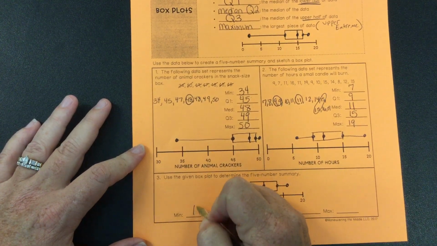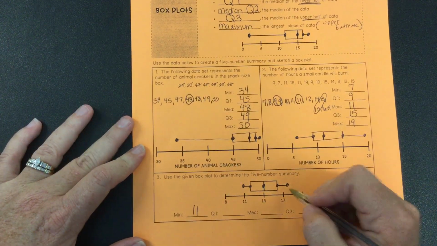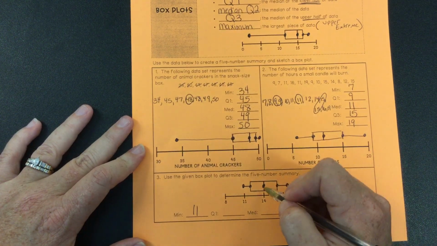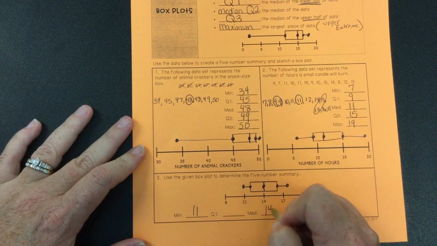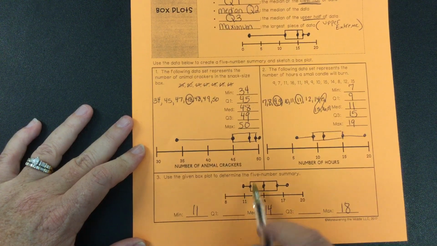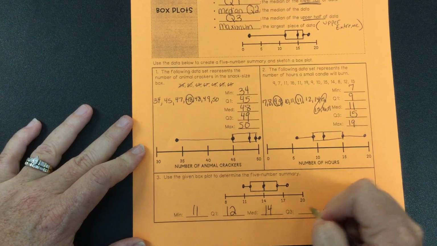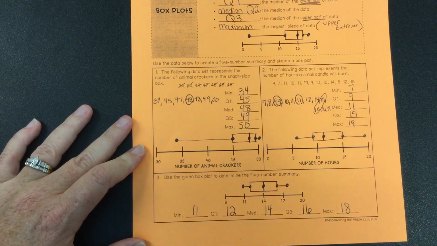Looks like my minimum is at 11. My maximum looks like about 18. My middle is 14. Q1, 12. Q3, 16.